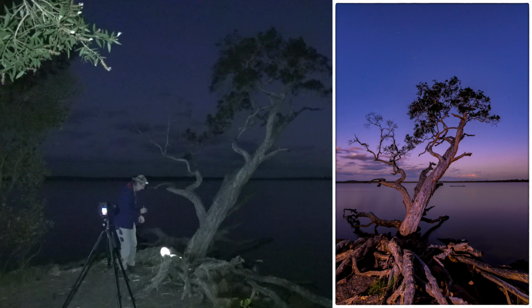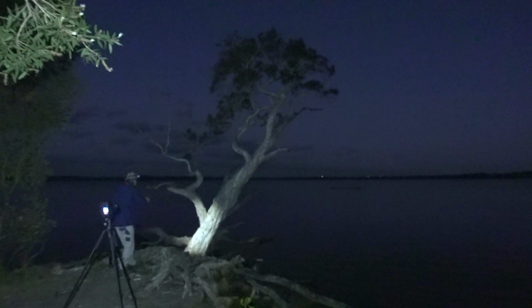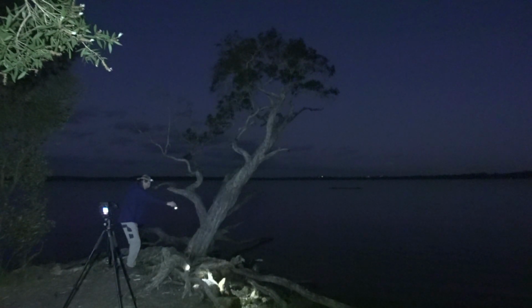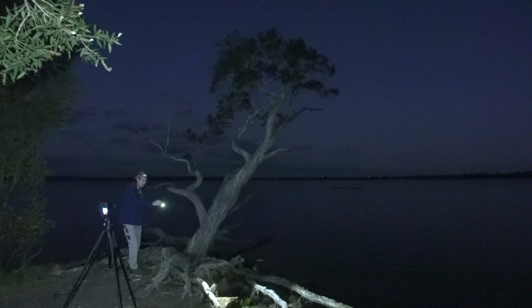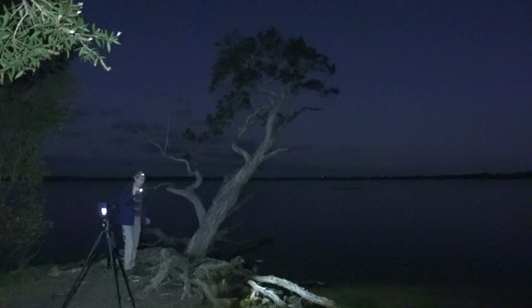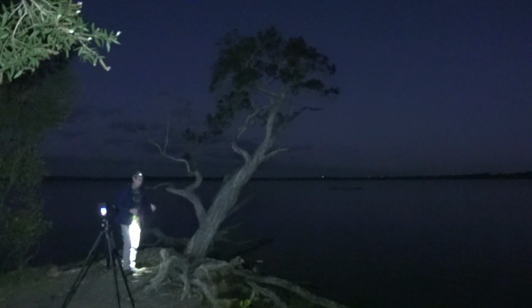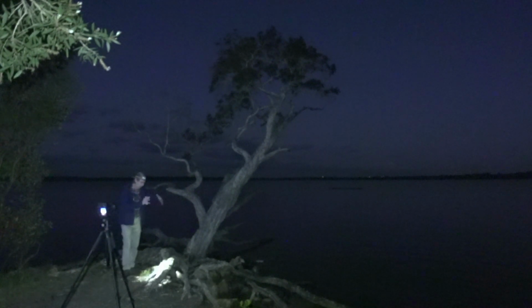So we've got a bright area here, the tree, but this area here is dark. What am I going to do? I'm going to take another photo, step back and use just my torch just to quickly light it, just for a couple of seconds down here, just to offset the light so we don't have a really bright area and a really dark area. So take a shot now.